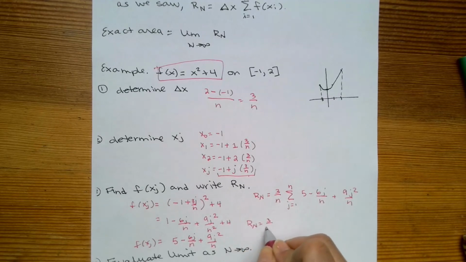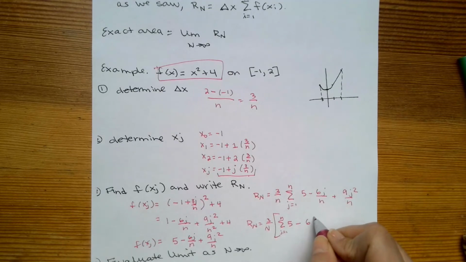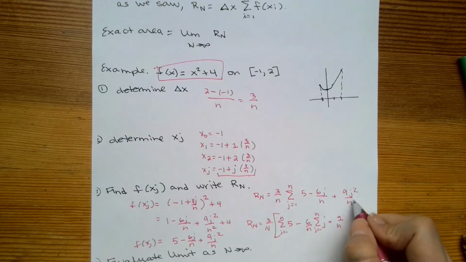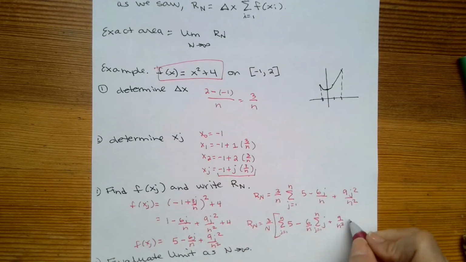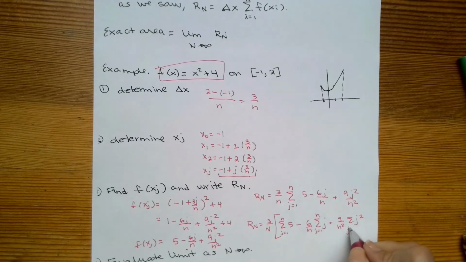So we have 3 over n times the sum of 5, j from 1 to n, minus 6 over n times the sum of j from 1 to n, plus 9 over n squared of the sum of j squared, as j goes from 1 to n.